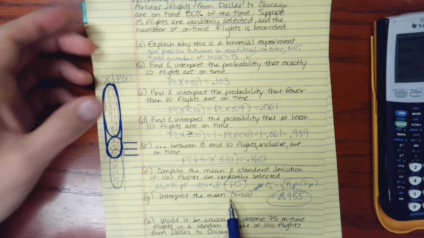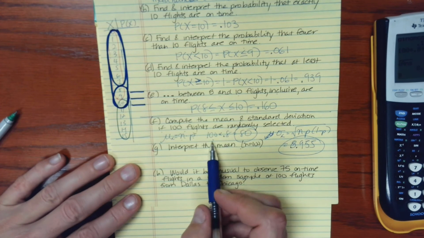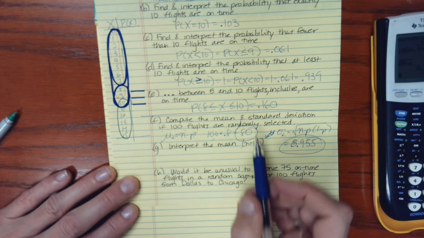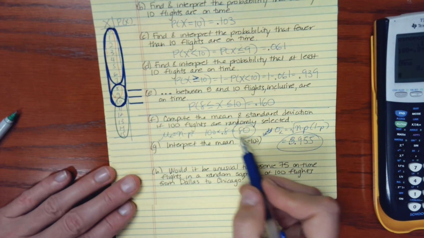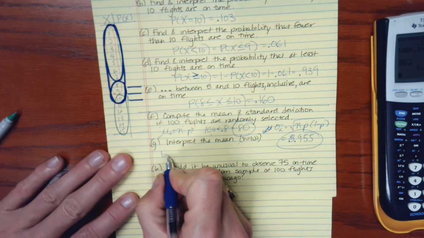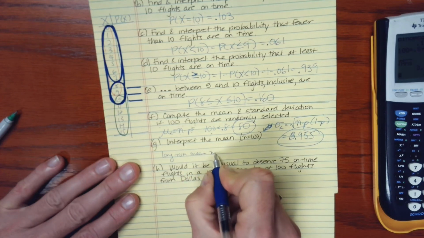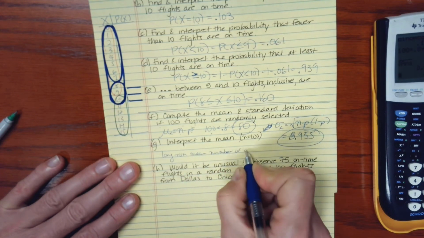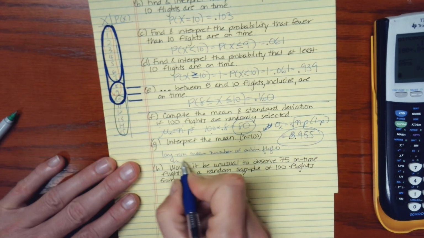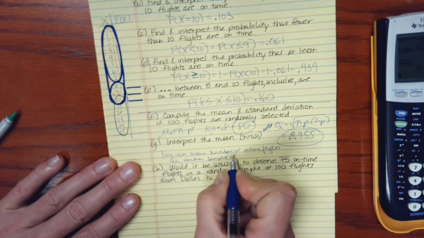So what does this mean? If we take many random samples of 100 and look at the number of on-time flights, and then we average those values, I expect them to average 80. Let's see. So that's the long run mean number of on-time flights in random samples of 100.